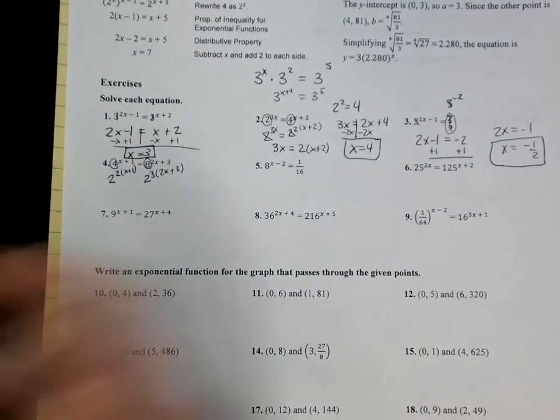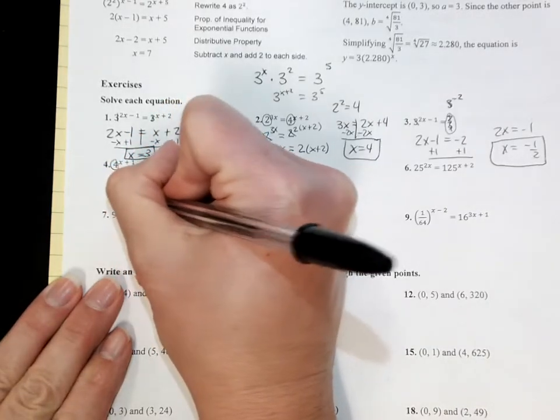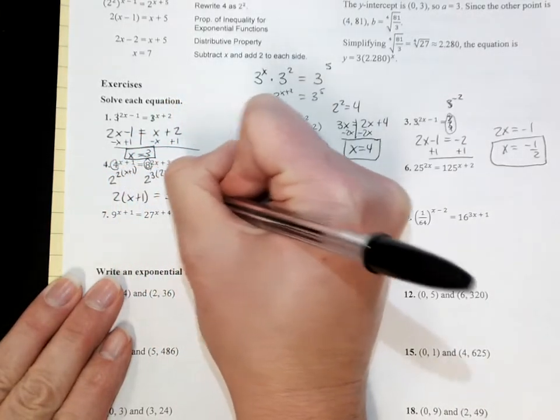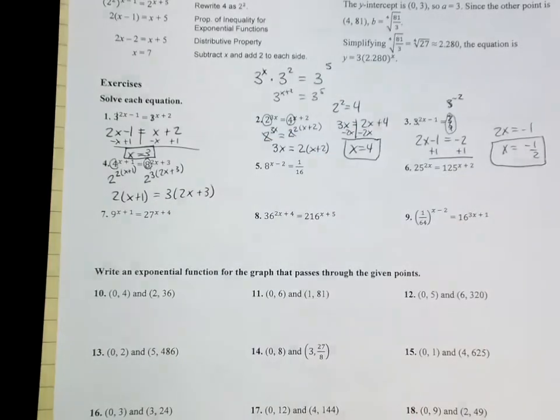Again, you can ignore your 2's now and solve what's left. 2 times x plus 1 equals 3 times 2x plus 3. I'm not going to finish solving that because you should be able to do the algebra part of that. The hardest part is just setting these up. Okay? So very similar thing on the next one.